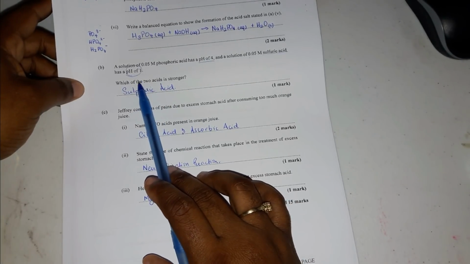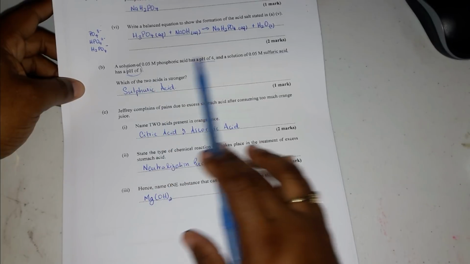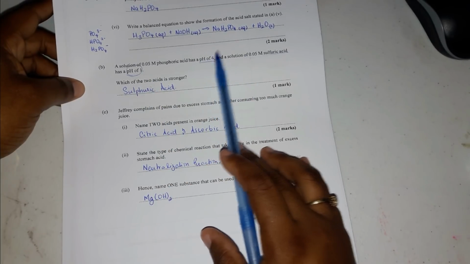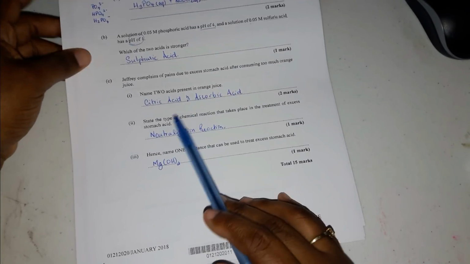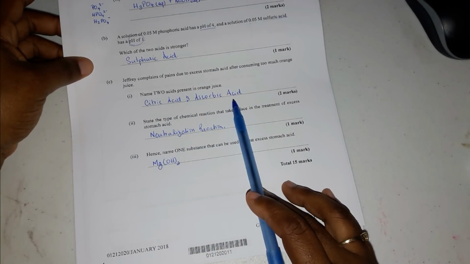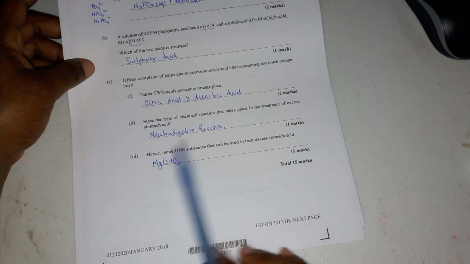Acids range from 1 to 6. So 1 is the highest and 6 being the lowest for an acid, and then 7 is neutral. Anything after 7 is alkaline. Citric acid, ascorbic acid, neutralization reaction, magnesium hydroxide.